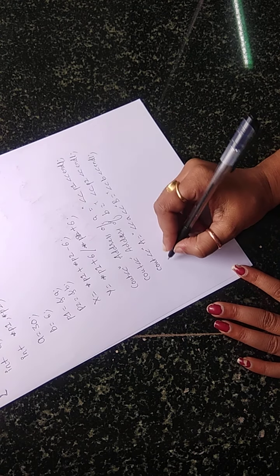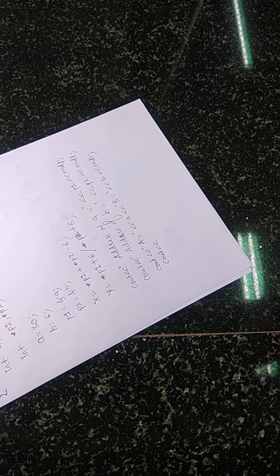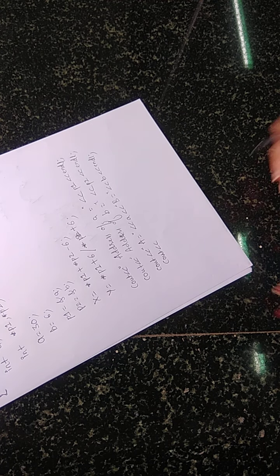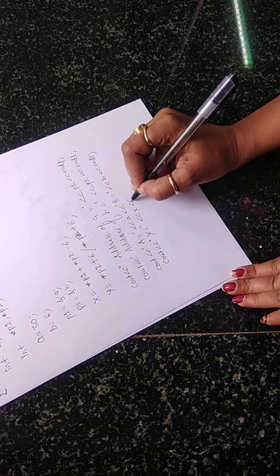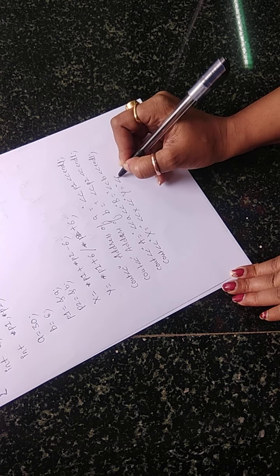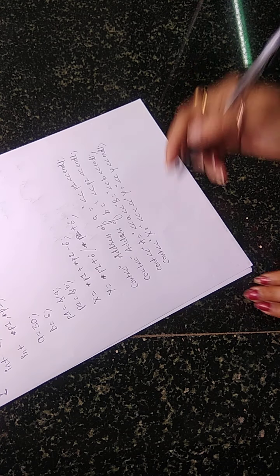Then next, cout similarly will print the value of X and Y. X is equal to the value of X, Y is equal to the value of Y and endl. Done? Now, we'll perform some more operations.